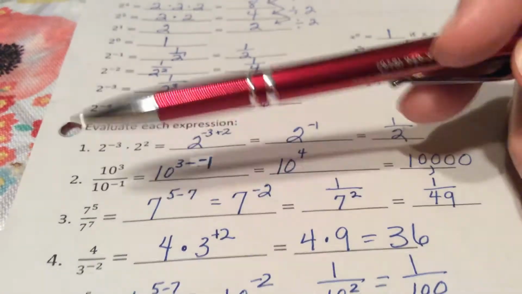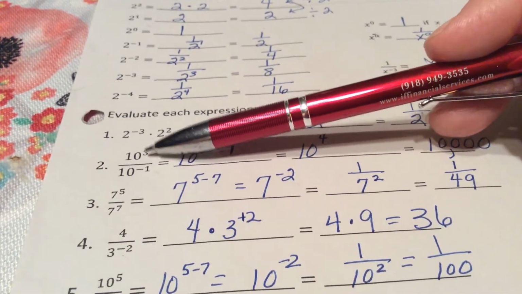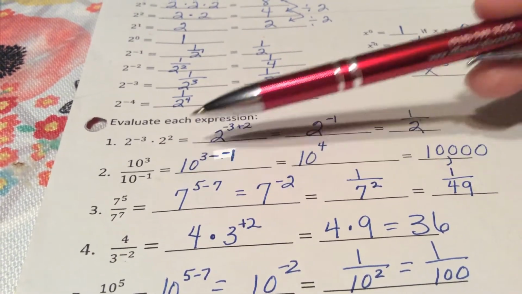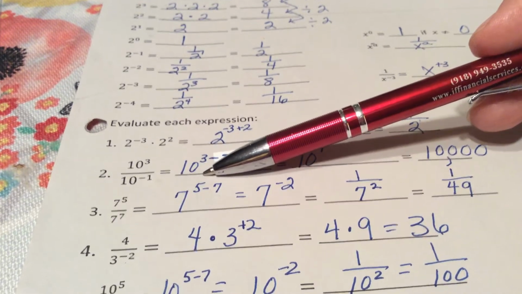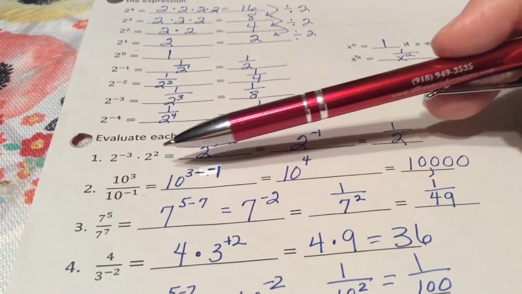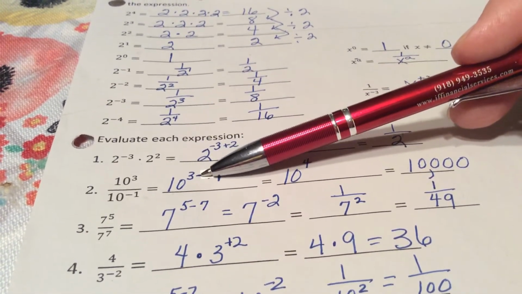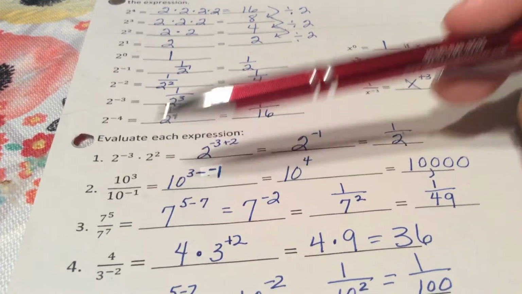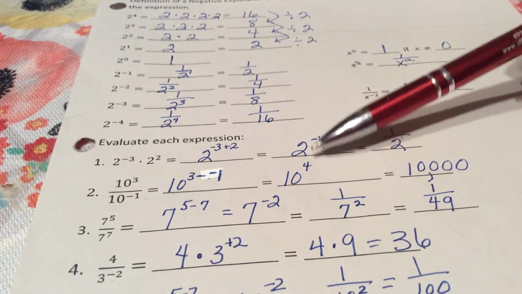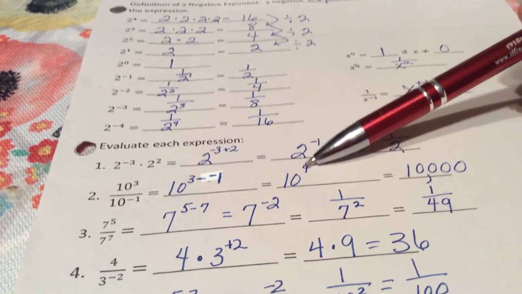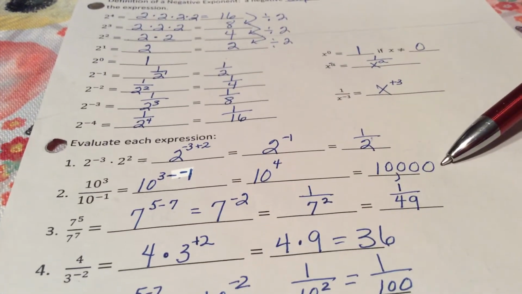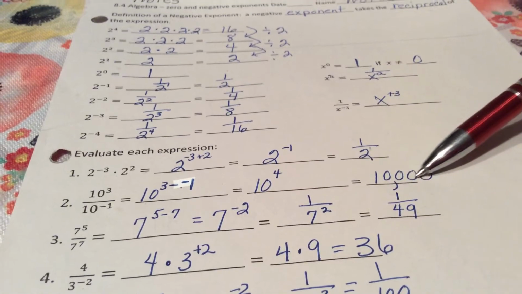On the next one, we have a division problem. To divide, you subtract these exponents. So we're going to take 10, and I would suggest that you write out every step of this to help you not make a mistake. We're going to take 3 minus that negative 1. When you put 3 minus negative 1 in your calculator, you get 10 to the 4th power. And 10 to the 4th power is a positive, so it does not need to switch places. And we put that into our calculator, and we get a 1 followed by 4 zeros.